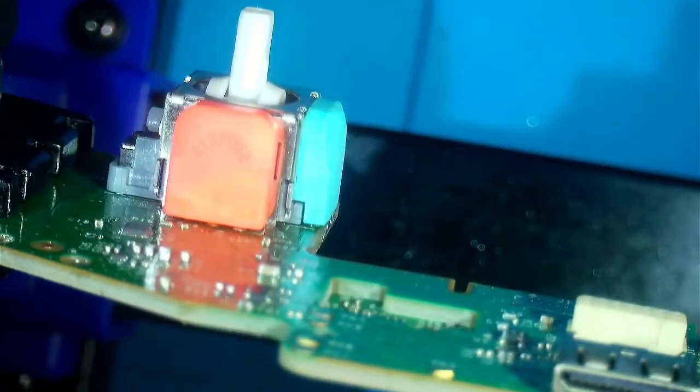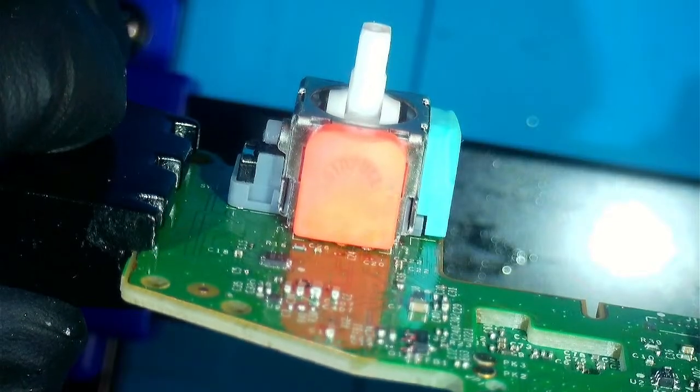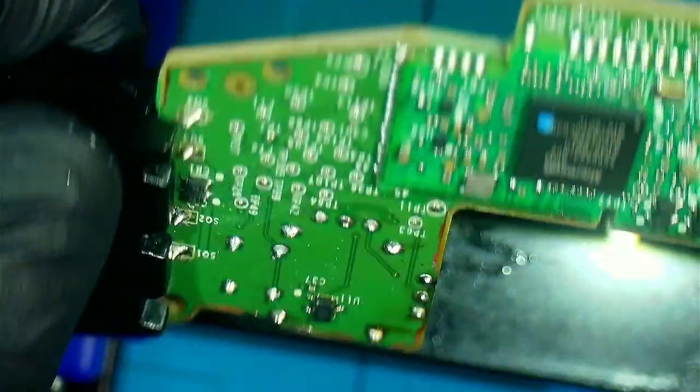Can we see any solder on my leg on this side? Oh, we can, I think so, yeah. So, I guess it has gone all the way through.